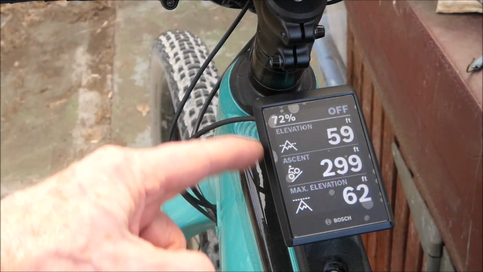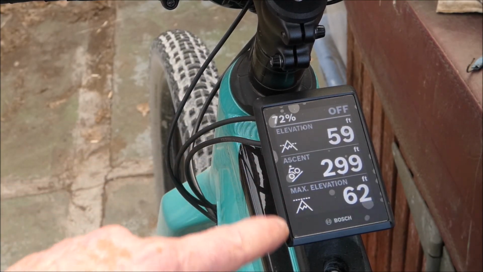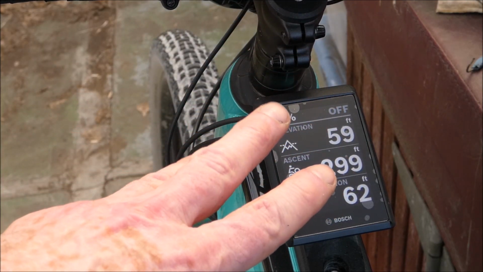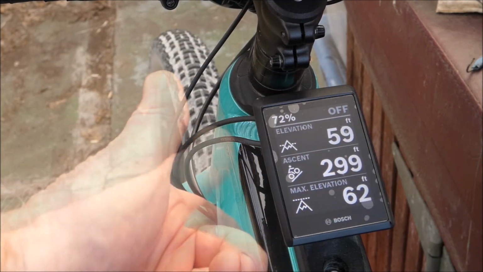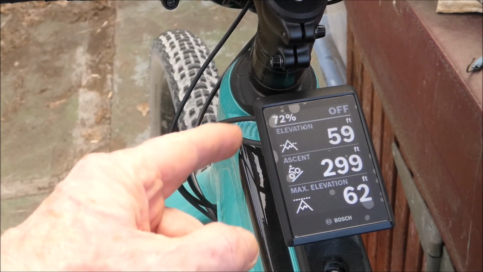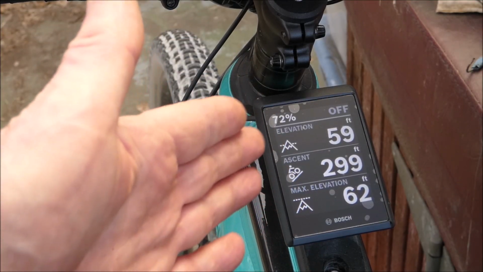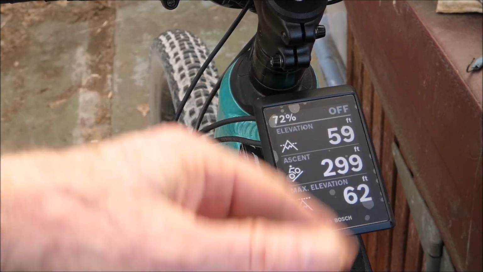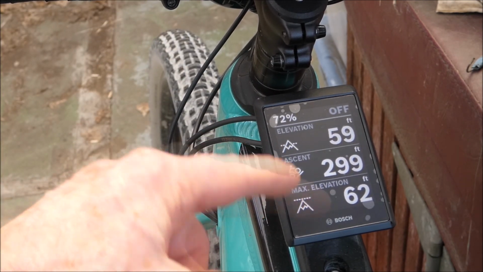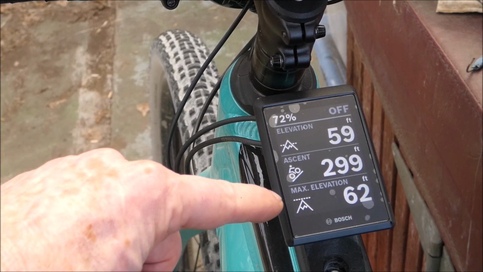Yeah, I wanted to follow up on the Kiox display video. I was able to get the elevation updating properly. I had done 2 of 3 things. The first thing, you have to, of course, have the Flow app paired with your Ebike. And then you've got to go in and enable all the permissions in the Flow app, the location and whatever else it wants, but mainly the location, because that's what generates the elevation data as well as the navigation data.